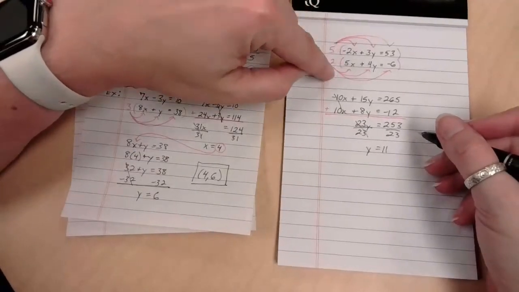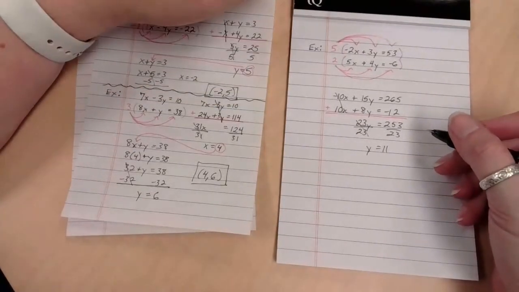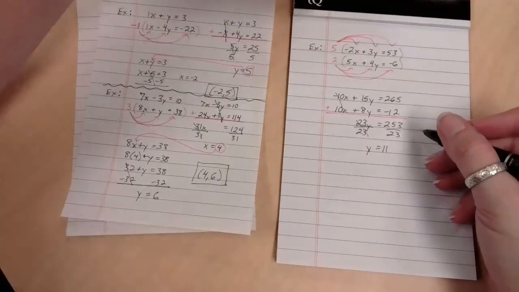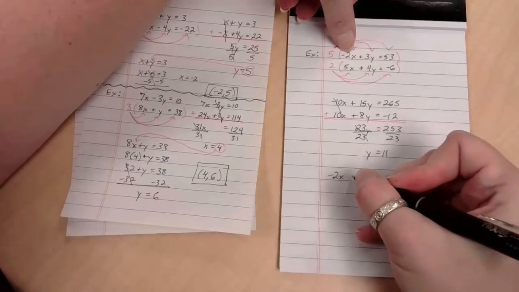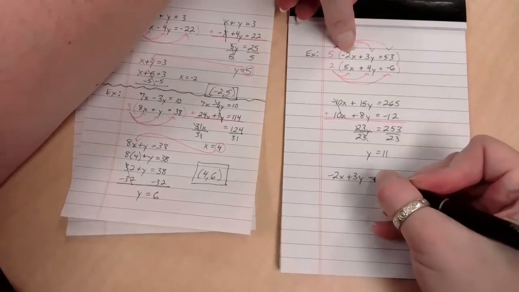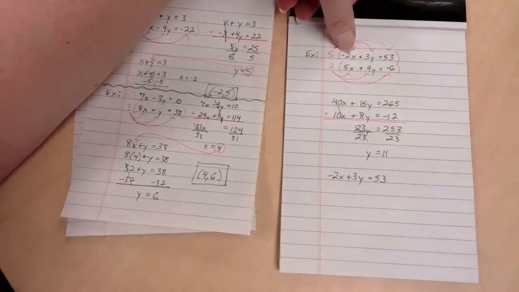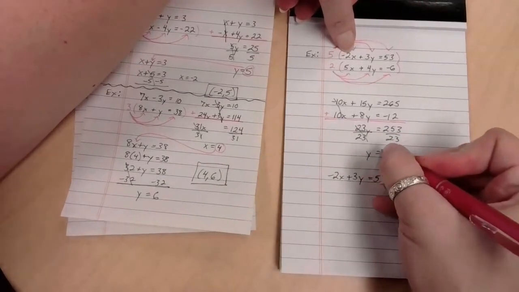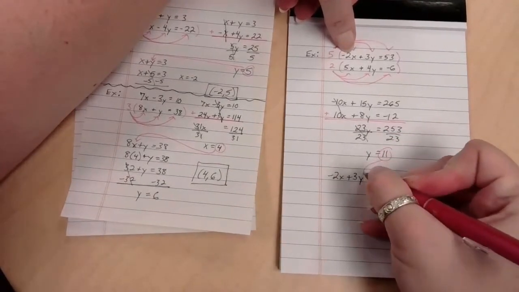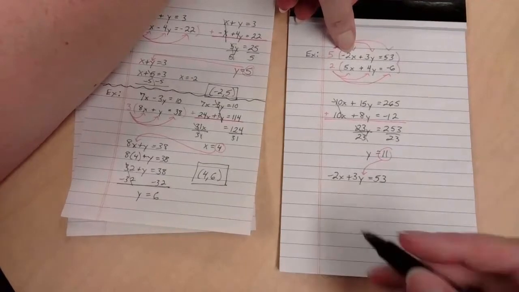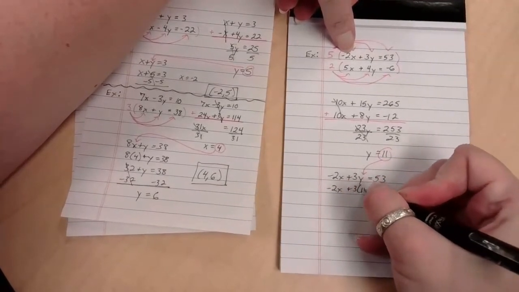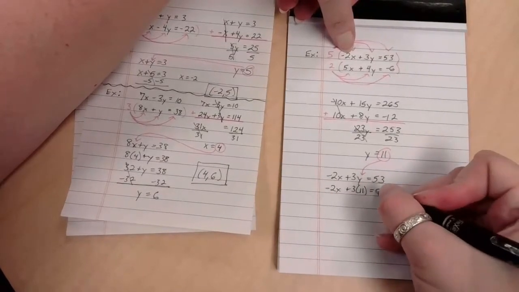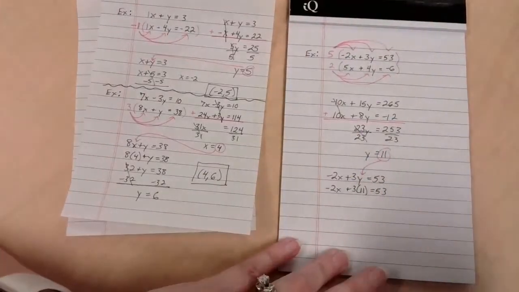Pick an equation to plug back into. Honestly, I don't think that there's a better choice or a worse choice here, so I'm just going to pick the first one because it's the first one. So I'm taking negative 2x plus 3y equals 53. I'm just recopying that first equation, but I'm going to say I now know that y is 11, so right over there, I'm going to take out the y and put in the 11. So minus 2x plus 3 times 11 instead of 3 times y equals 53. And now clean up on aisle 4.